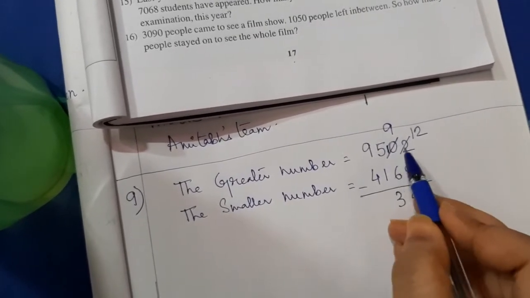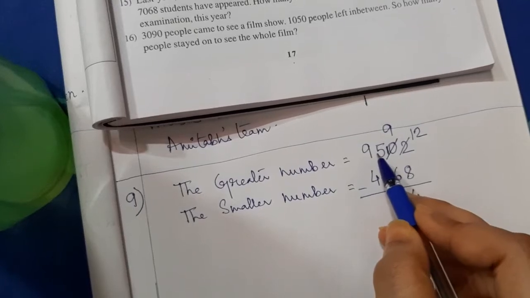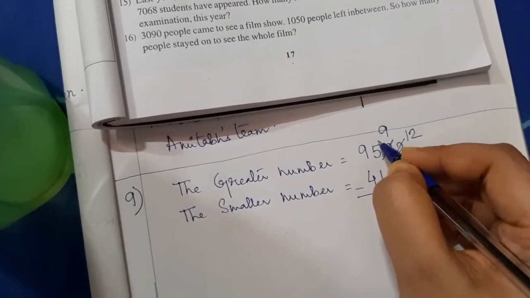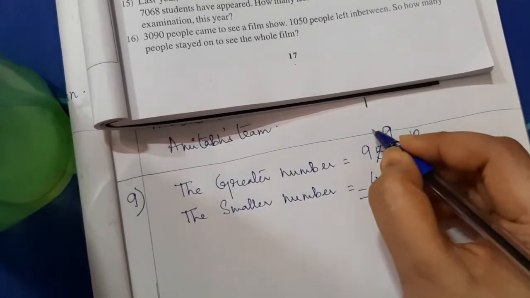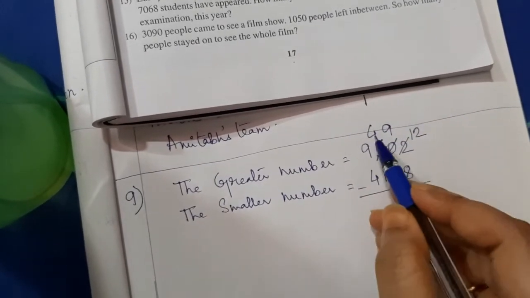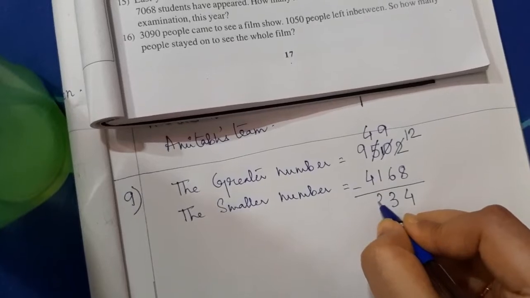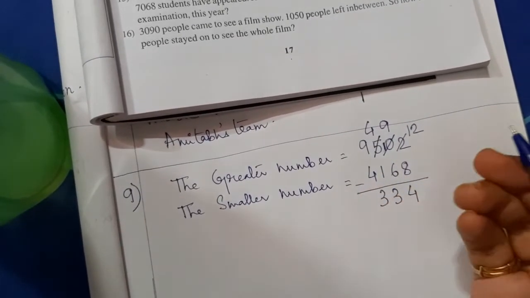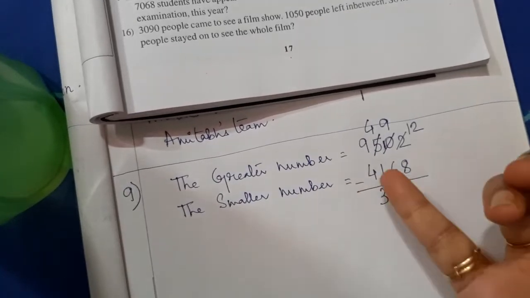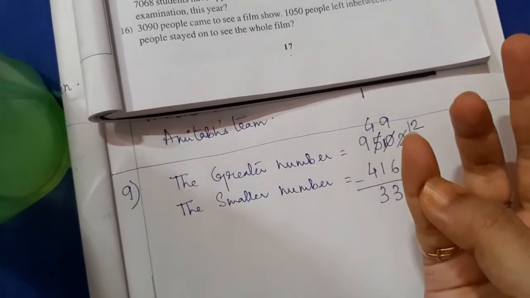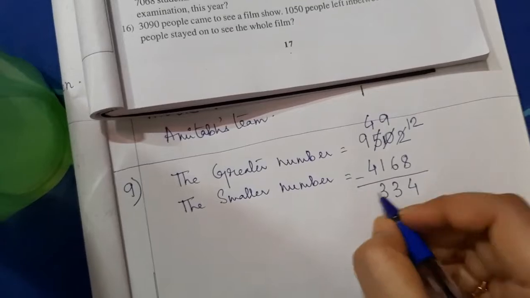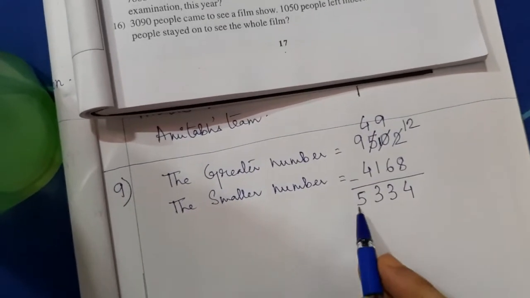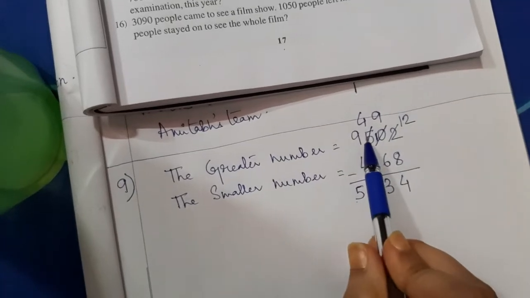We borrowed 1 from here, right? This was 0. We borrowed 1 from 5 and we made it 10. So we are going to minus 1 from this 5. We are going to make it 4, right? So 4 minus 1 becomes 3. And we did not borrow anything from 9, so 9 minus 4 becomes 4, 5, 6, 7, 8, 9, 5. So this is the number that we need to add to this to get this, right?